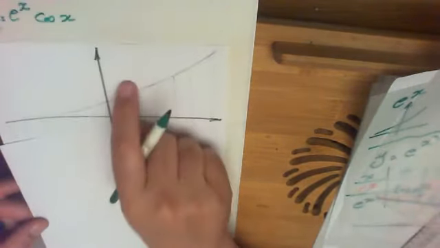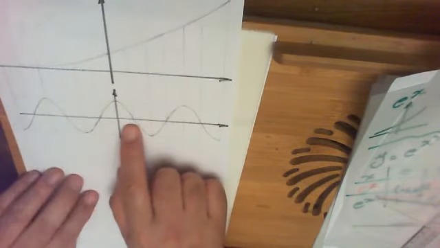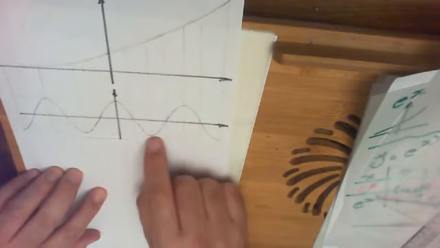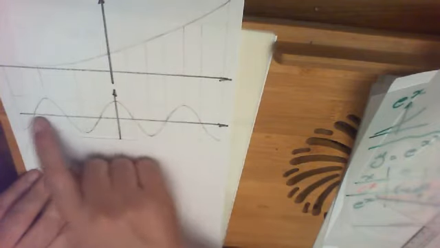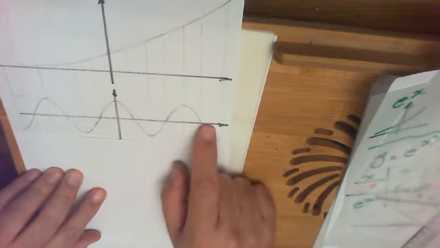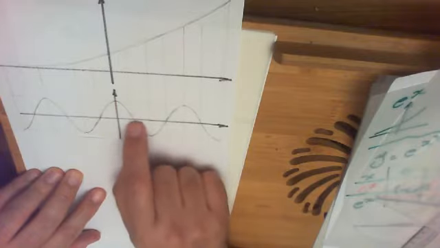Again, what about e to x cosine x? As we said before, this is e to x, this is cosine x. Cosine is a periodic function that alternates between minus 1 and 1, and intersects the x-axis at points where cosine is 0.